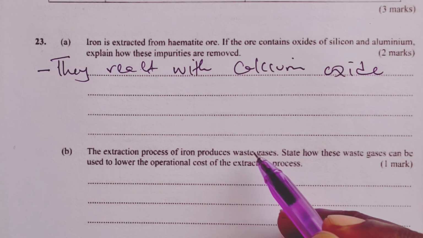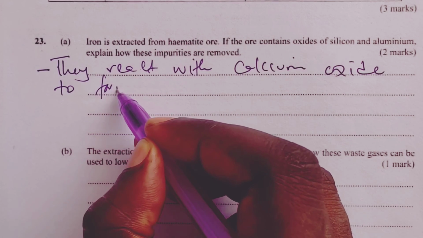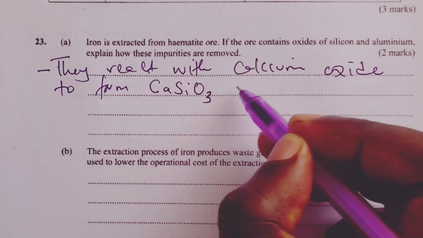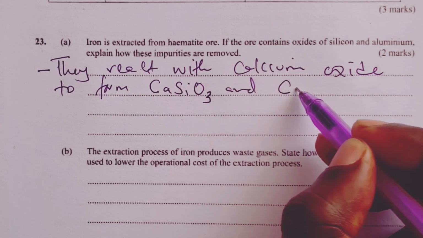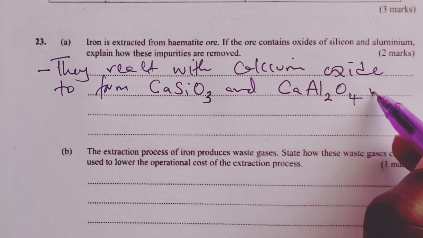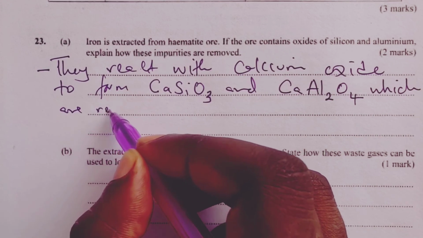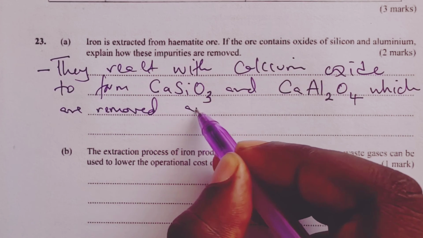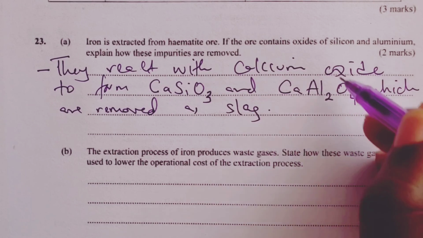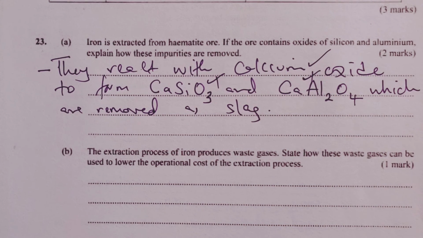Of course, this is one of the things that we put in together with the ore. So they react with calcium oxide to form, I'll write this in symbols to save on space, calcium silicate and calcium aluminate. They have that formula. Now, once we form calcium silicate and calcium aluminate, we then remove them as slag. So 2 marks, calcium oxide 1 whole mark, half for calcium silicate, a half for calcium aluminate.